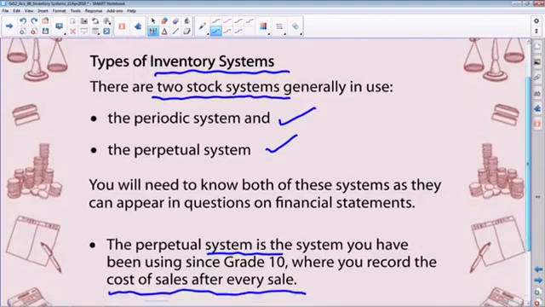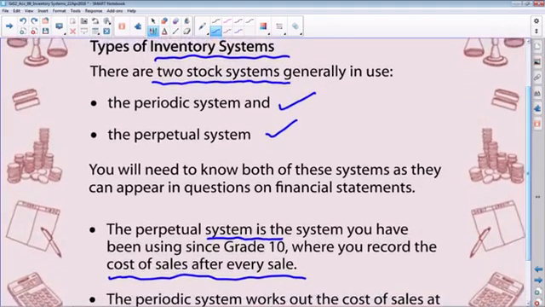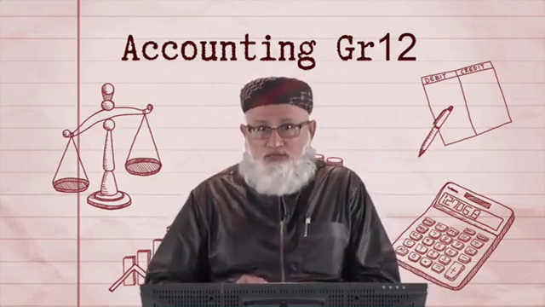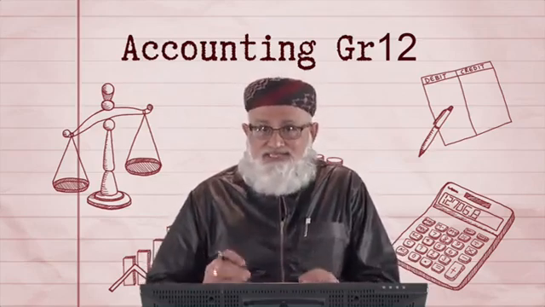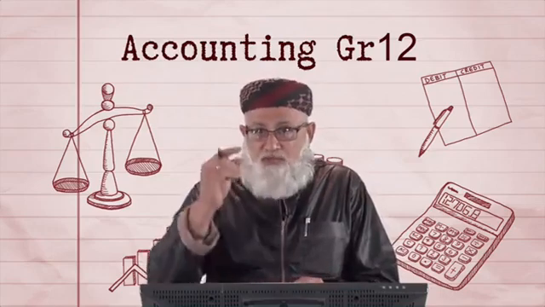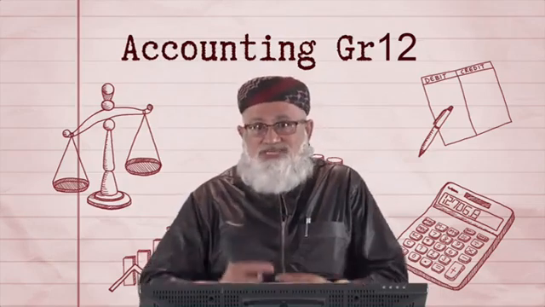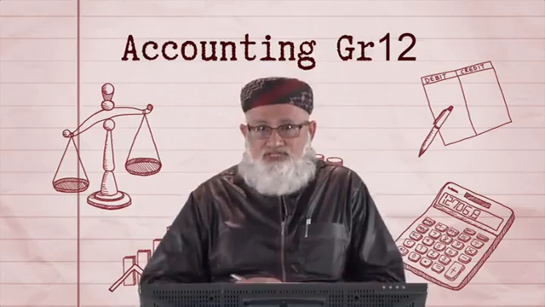Let's just discuss that for a minute or two. In other words, every time a sale takes place, you will also record the cost of sale. This means, and this is where the word perpetual comes from, a continuous inventory system.